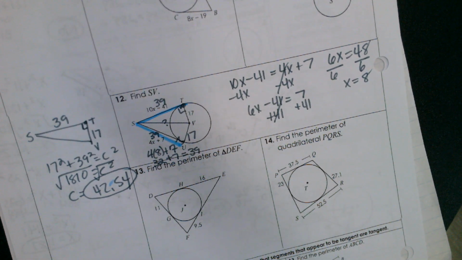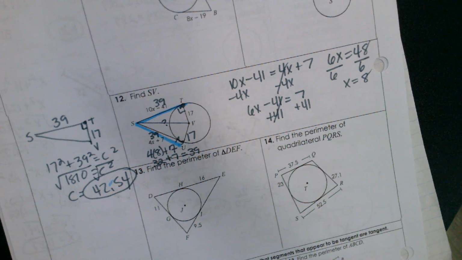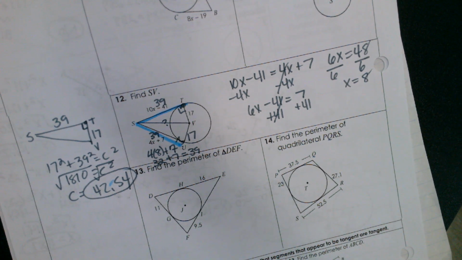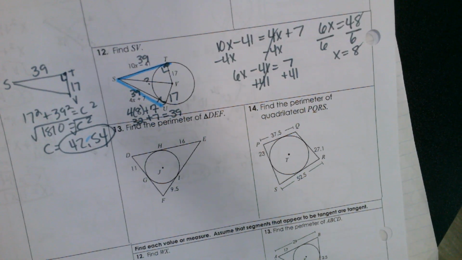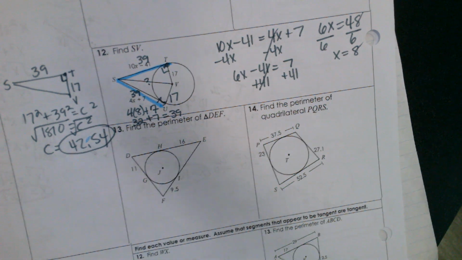Okay, pick one, either 13, 14, or the other 13. Which one do you want to do? It does not matter which one you pick. That one I honestly don't have any preferences for. Where do you want to start?